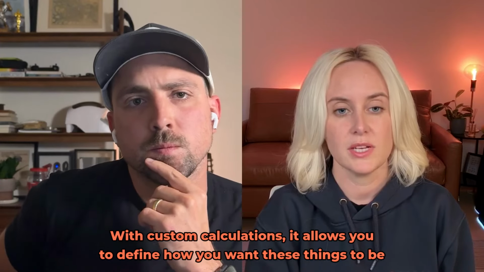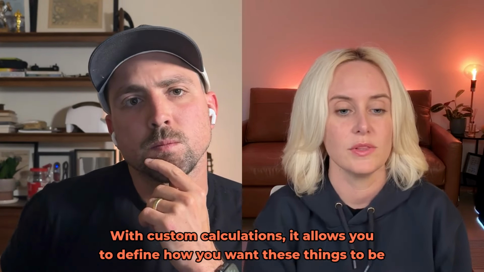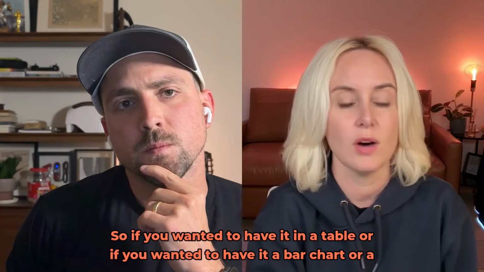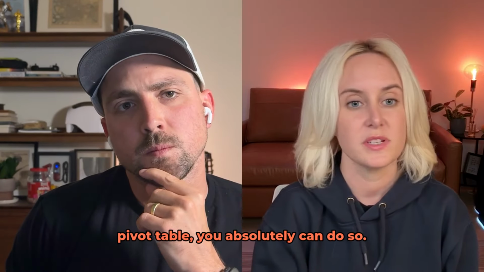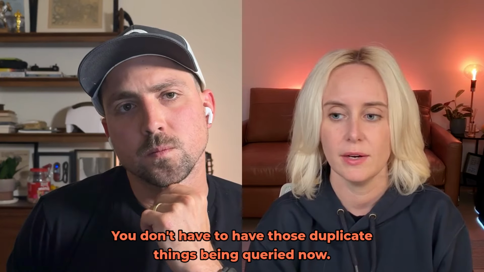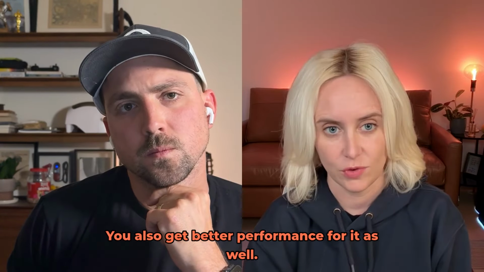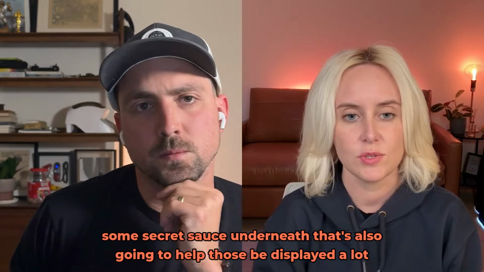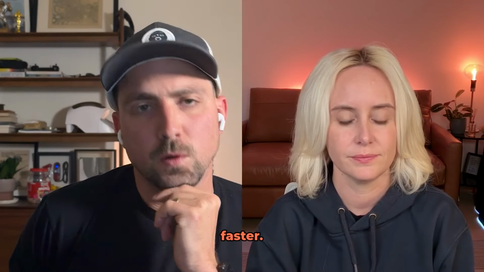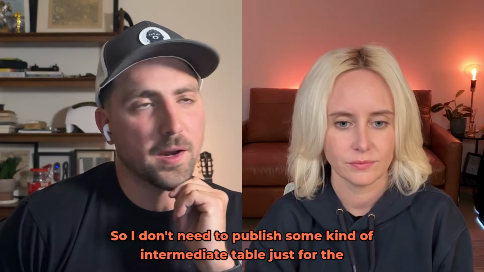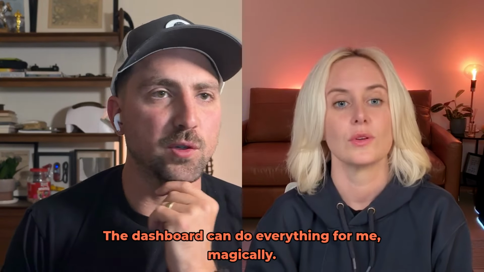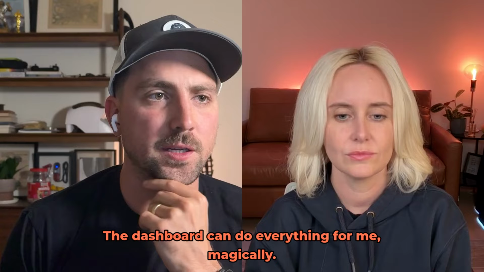With custom calculations, it allows you to define how you want these things to be aggregated. So if you wanted to have it in a table, or a bar chart, or a pivot table, you absolutely can do. So you don't have to have those duplicate things being queried now. You also get better performance for it as well. So there's some secret sauce underneath that's also going to help those be displayed a lot faster. Okay, got it. So I don't need to publish some kind of intermediate table just to support the dashboard. The dashboard can do everything for me magically. Correct.